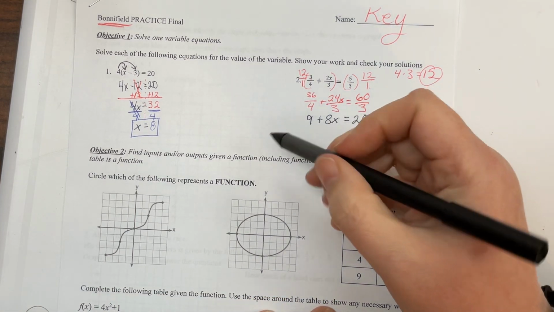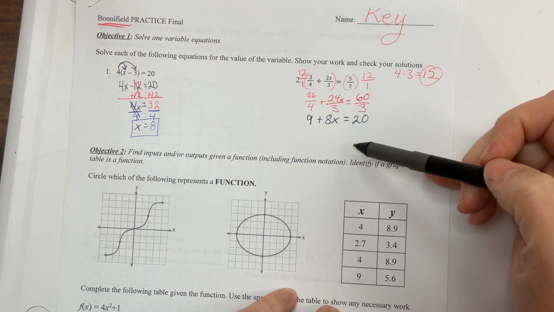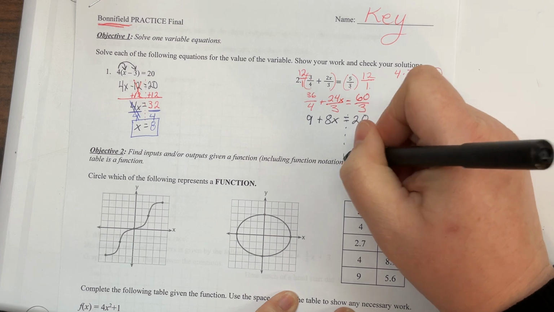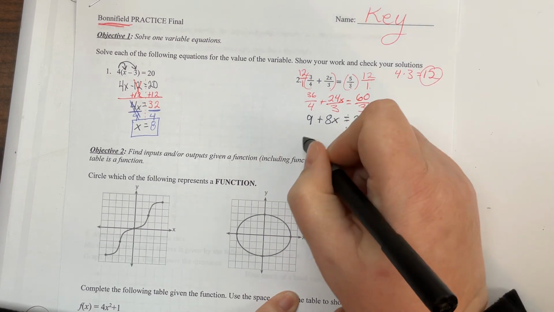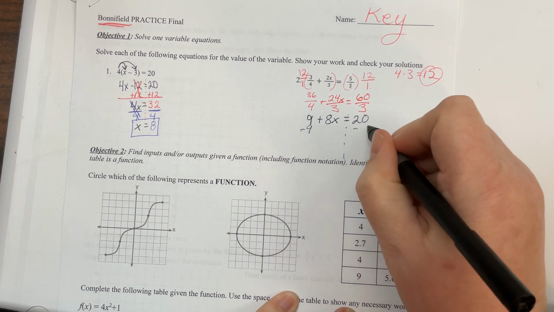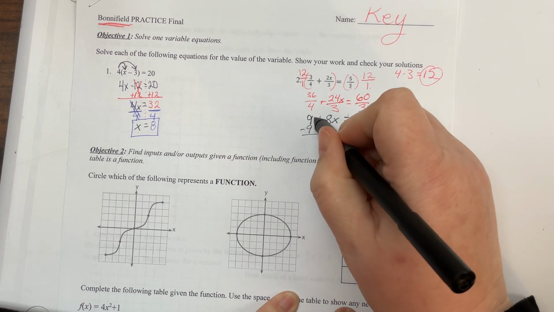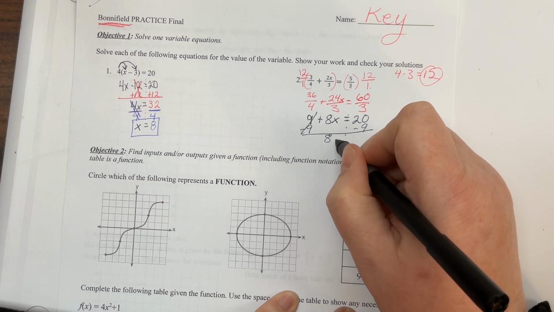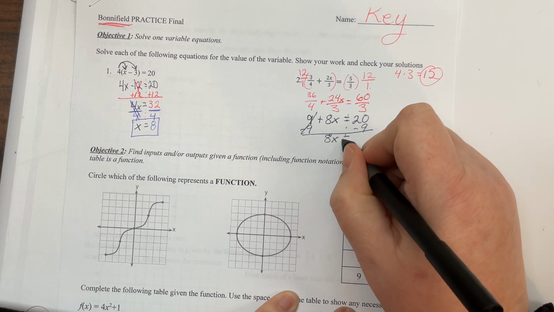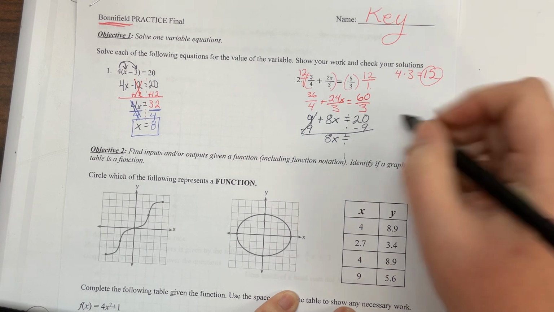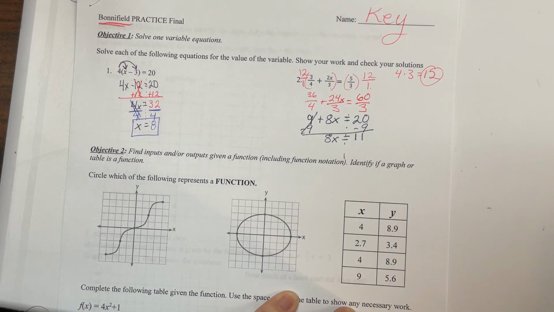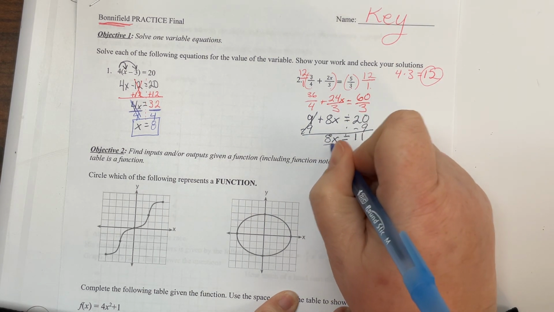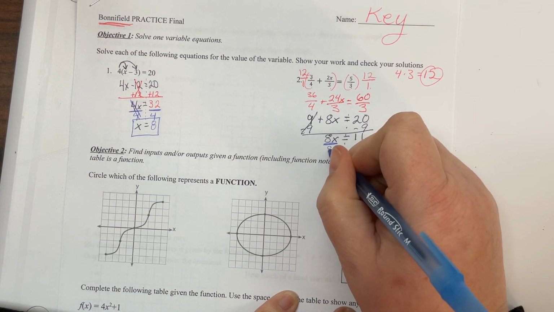Okay, so now we're going to do the same thing that we just did over there. Let's get rid of the stuff on the x's side. Here's our line. So we subtract 9 on both sides. Cross those out. What do we have left? 8x equals 20 minus 9. Sorry, forgetting to use color. That's 11. Now let's go ahead and divide by 8.